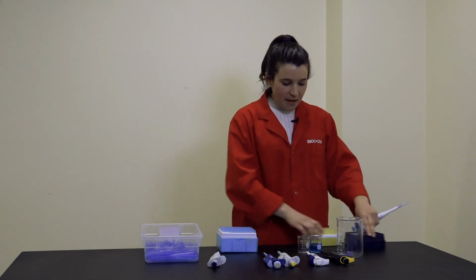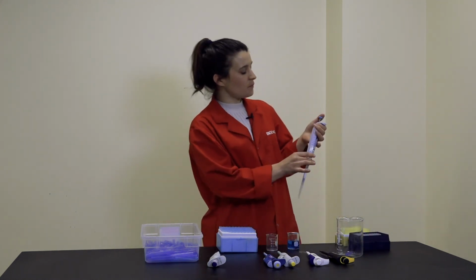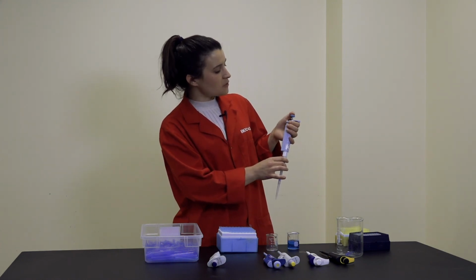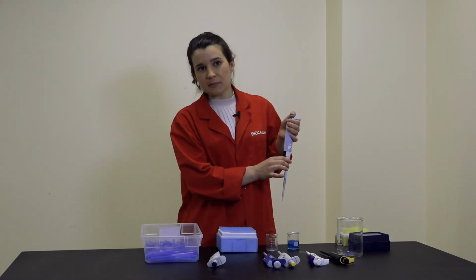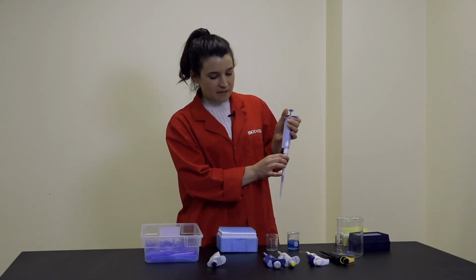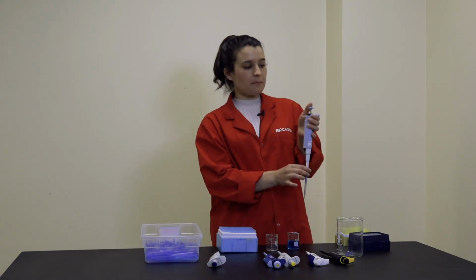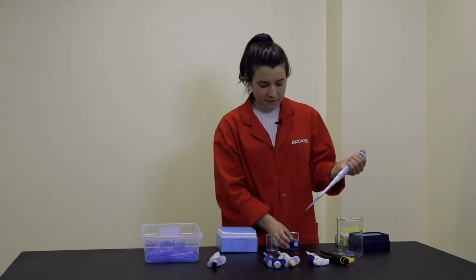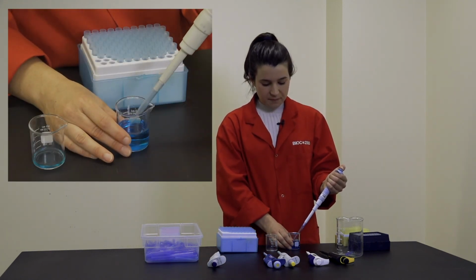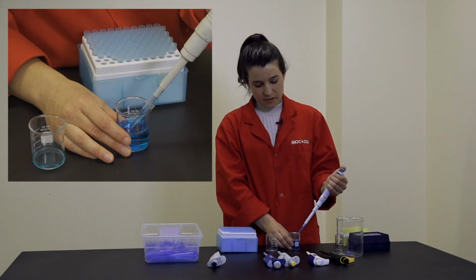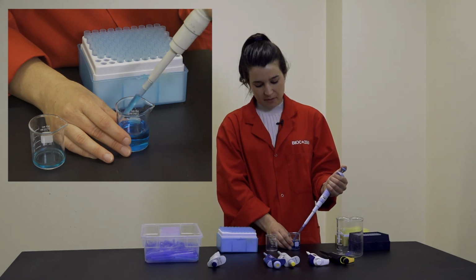Okay, so in order to pipette, first you need to know that pipettes typically have 2 piston stops. So the first stop is used to pick up or aspirate the liquid, and the second stop is used to dispense the liquid. So I'm going to push the piston down to the first stop, hold it in place, place the tip in my liquid, and then slowly draw the piston up. And I'm making sure that I'm not picking up any air bubbles as I do this.